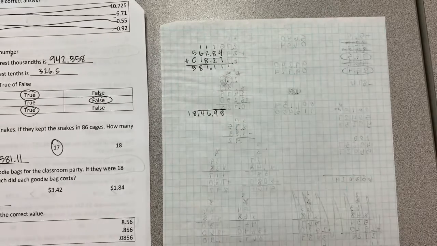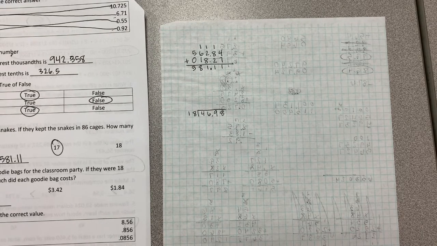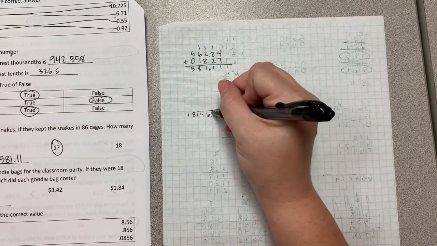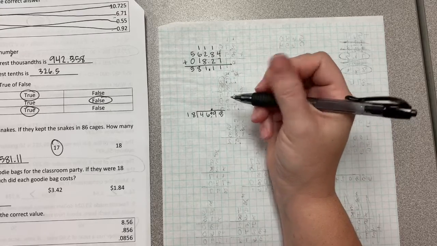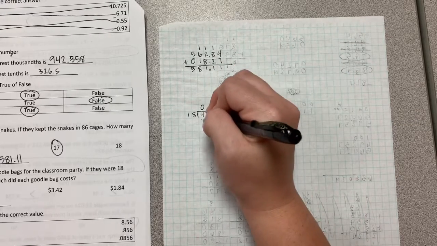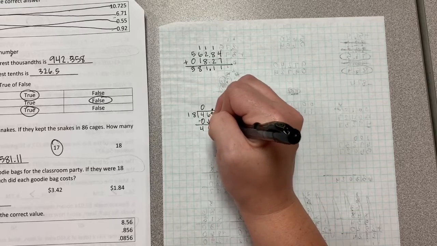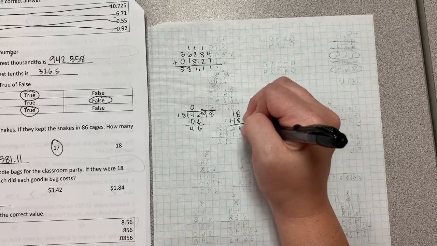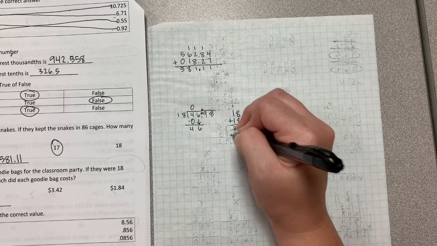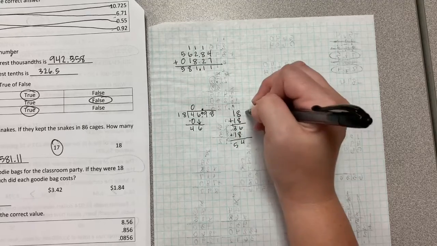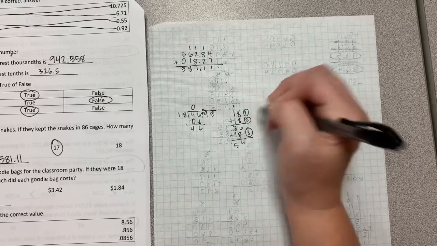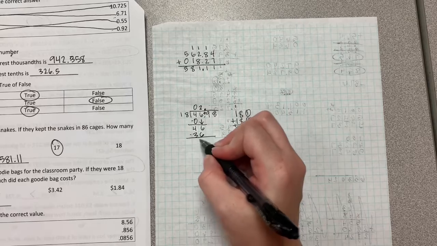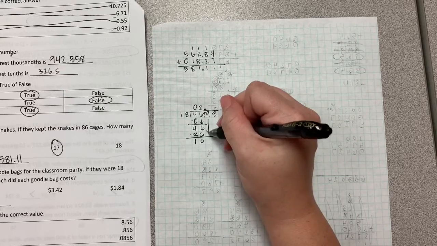So when we're doing this, because there's a decimal inside the division bar, you're just going to bring it straight up and we're going to start dividing. Can 18 go into 4? No, it cannot. Okay, 18 can't go into 46, so let's see how many times. 18 plus 18. I think it's going to go over, but I'm going to double check it. So 18 can go into 46 2 times without going over, and that's 36. That is 10, and bring down my 9.